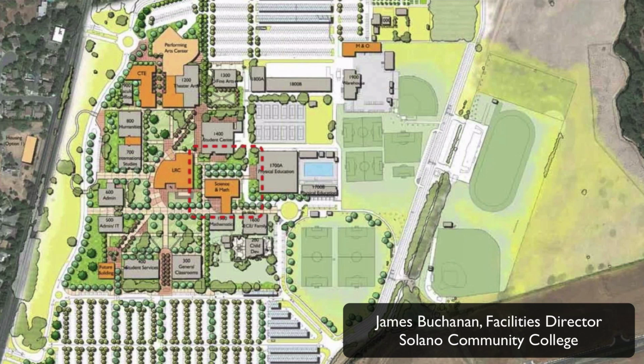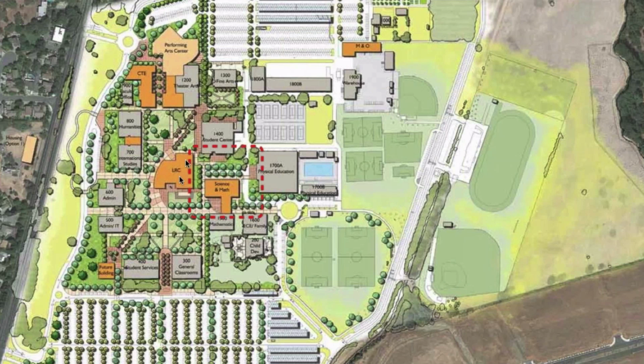So our next building that we're going to erect, we'll start construction next year, will be our new science and math building that will be located right in front of the 1500 building, right there in the main courtyard of the campus. That building is going to be roughly 36,000 square feet. It's going to house our anatomy classes, our labs, science lecture halls, our veterans center. That's very important to the campus that we give them a nice area that they can come and retreat to and have a place to gather.